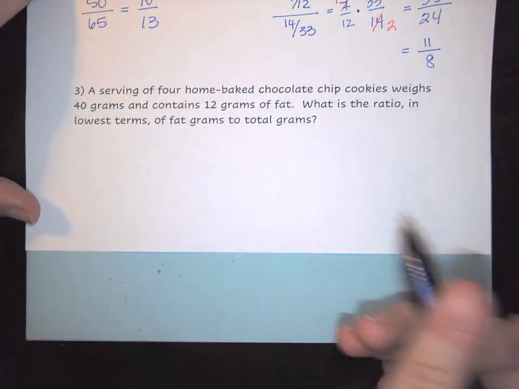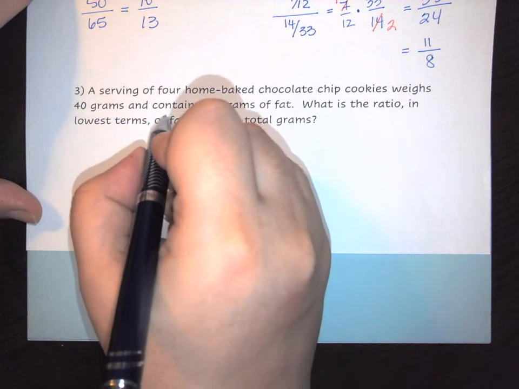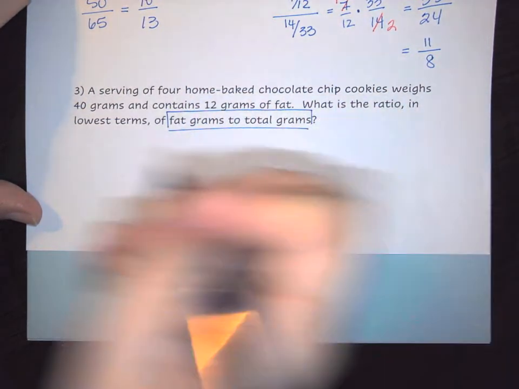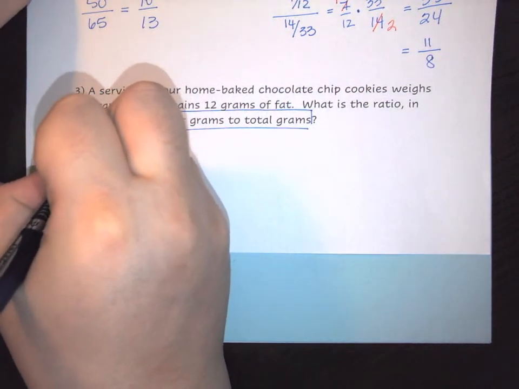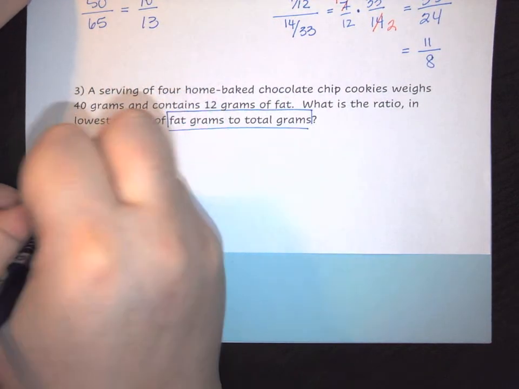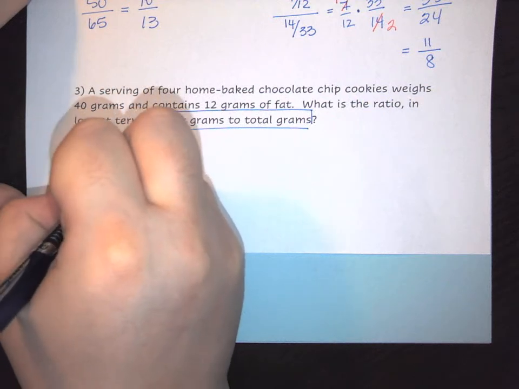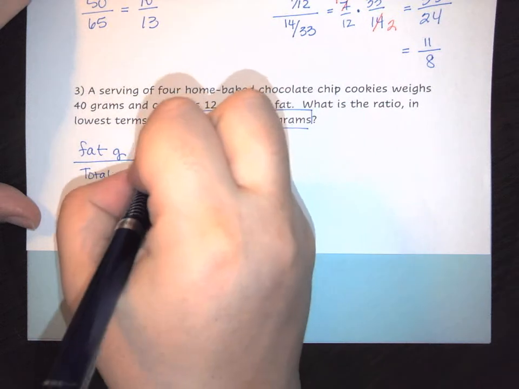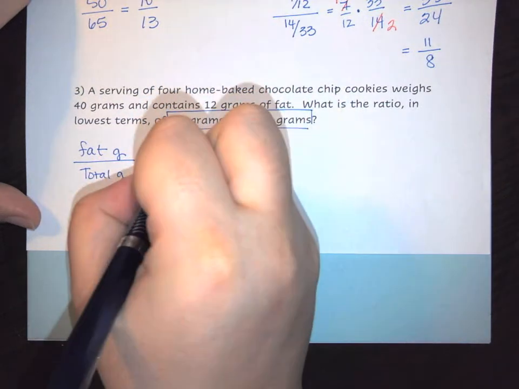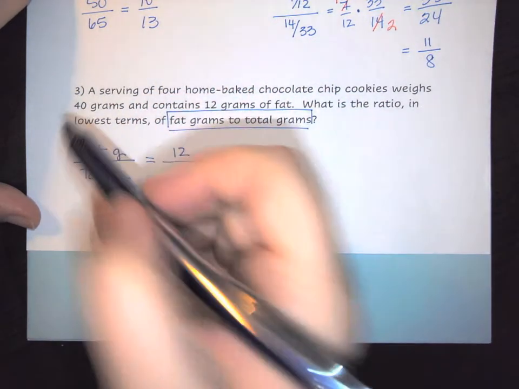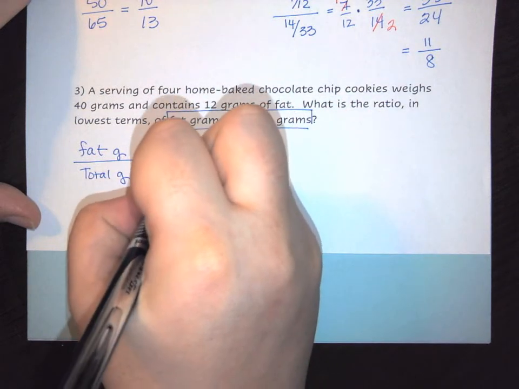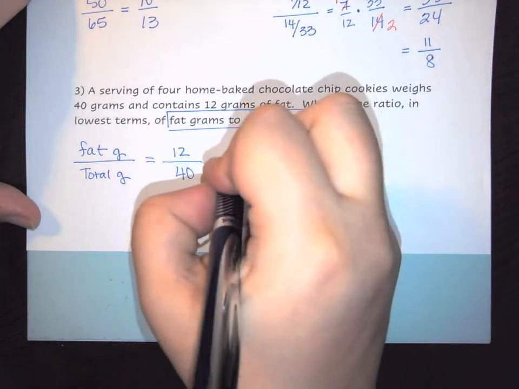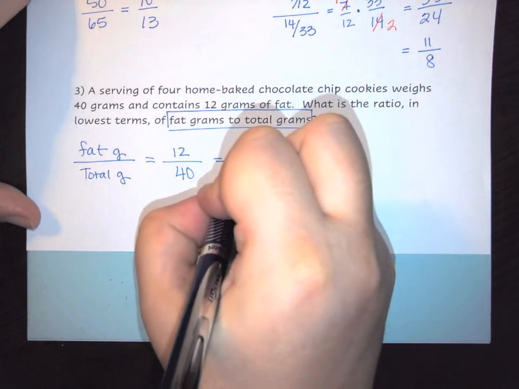First, we have to look at how this is going to be written, and the end of the question tells us what our ratio is. We are going to have your fat grams to your total grams. We know it's 12 grams of fat, so this would be 12 on the top, and then my total grams was 40, so this is 12 over 40. We'd go ahead and reduce, and we end up with 3 over 10.